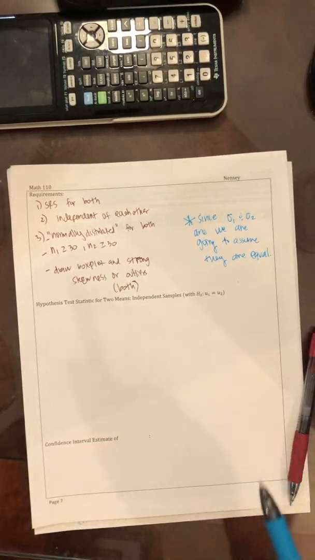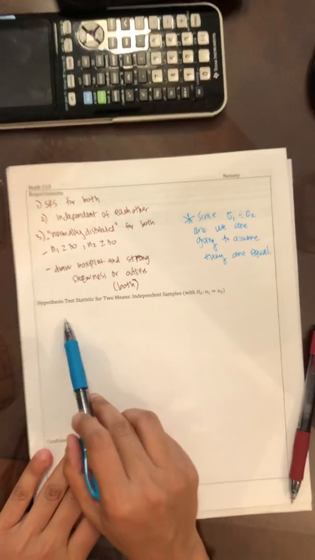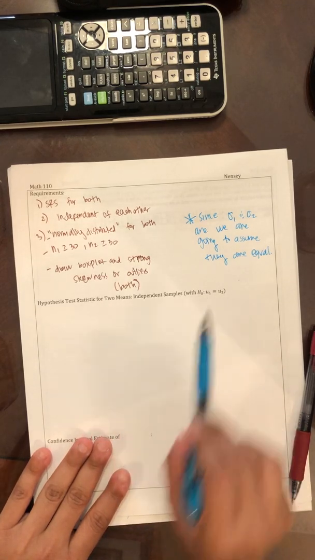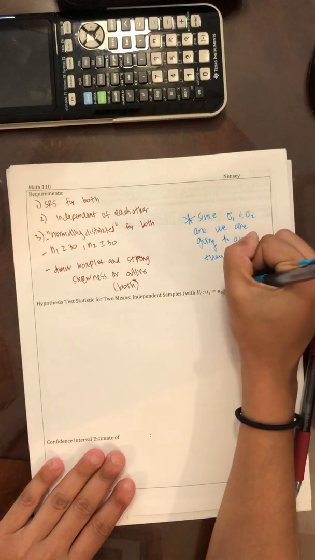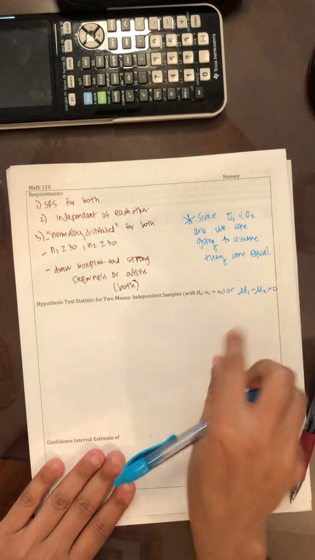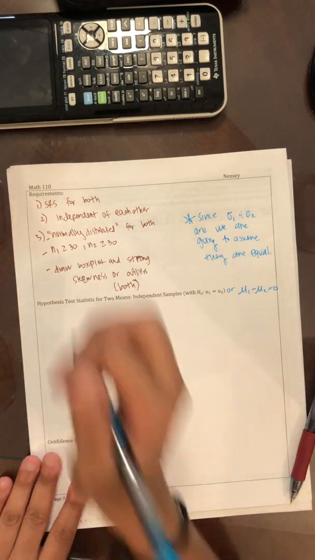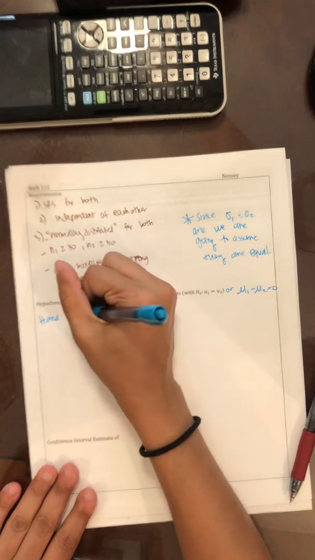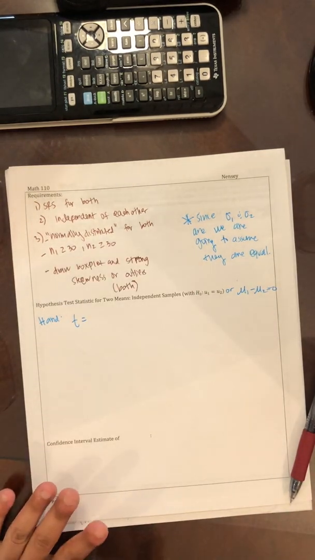All right, so it says test statistic for 2 means, independent samples. H0 is mu1 equals mu2, or if you remember, if you move the mu2 to the other side, mu1 minus mu2 equals 0. But I kind of stick with this one. If you're doing this by hand, what kind of test are we doing? We are doing a t-test. So here's our formula.